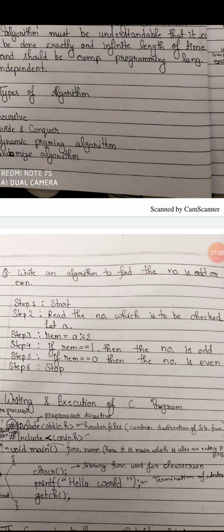In the same way as we discussed how to draw a flow chart for odd and even numbers, now we will discuss how to write an algorithm for the same problem. Again, for an algorithm we need to follow some steps. An algorithm must have a start and end point, so the first step will always be start. We have started the algorithm.